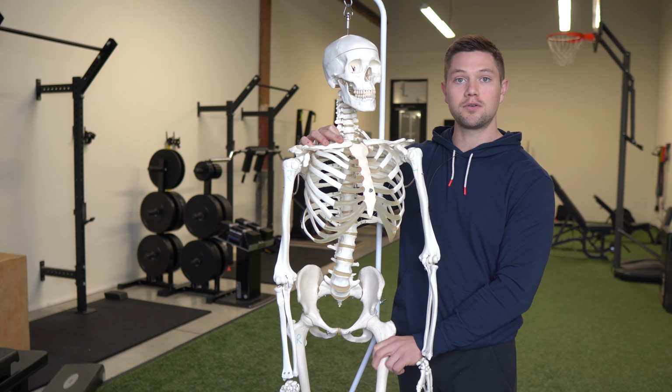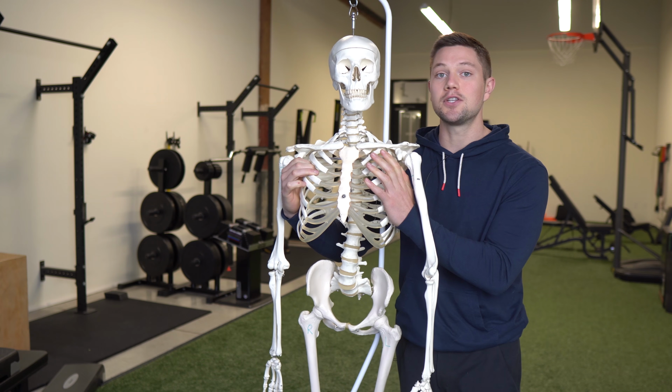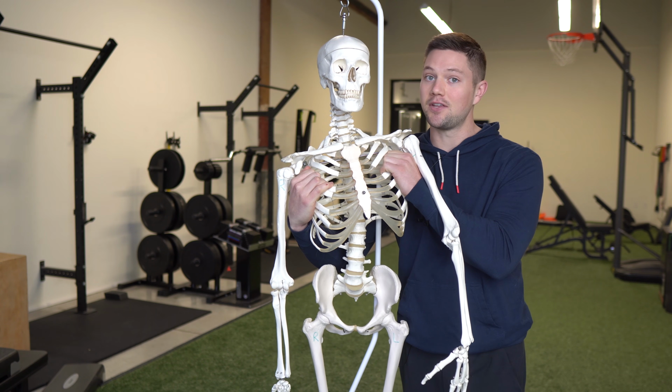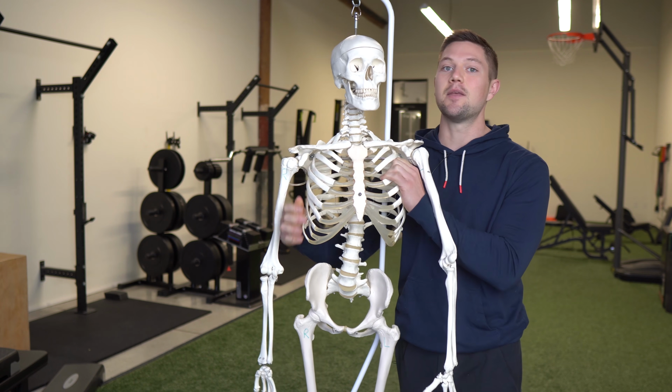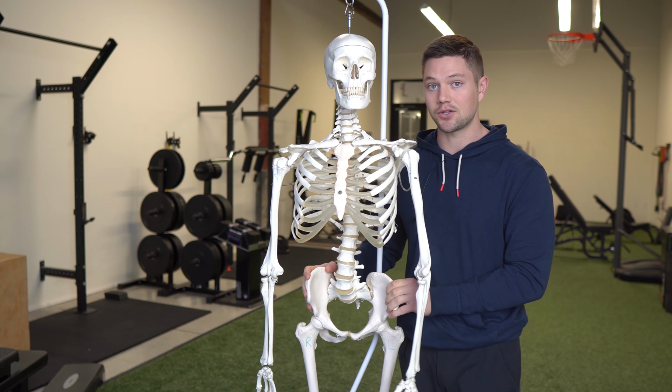So left arm forward, right leg forward. Left arm forward, right leg forward. And in order to be able to do this, we need to have the rib cage be able to go into internal rotation on one side, external rotation on the other as we turn to that side. And in the pelvis, we need to be able to have internal rotation on one side and external rotation on the other side.